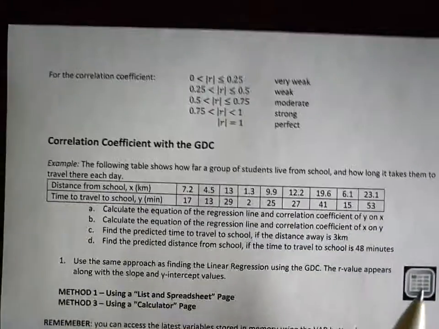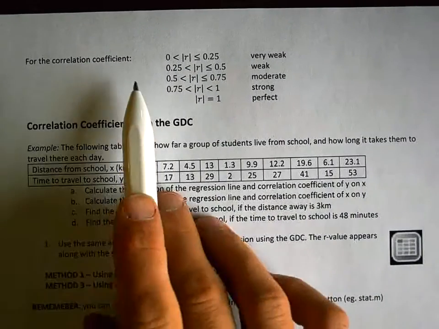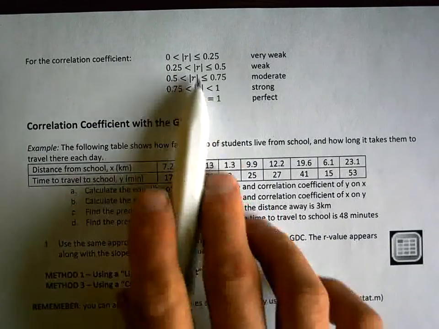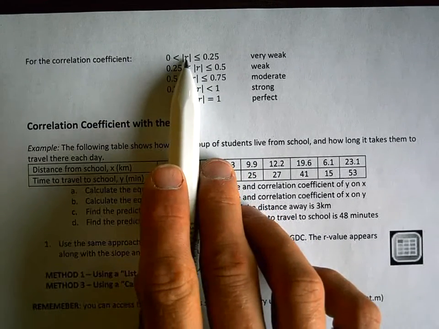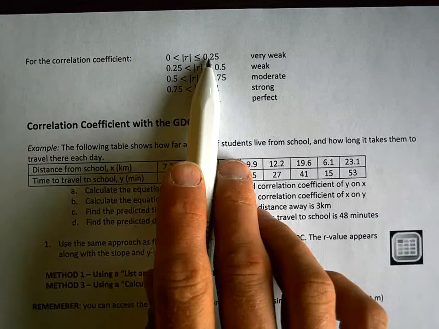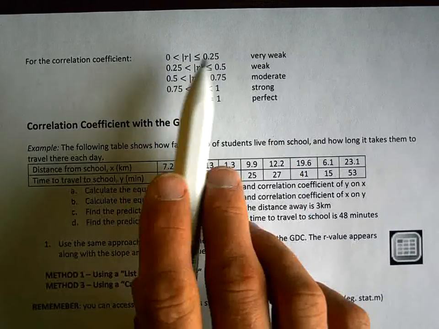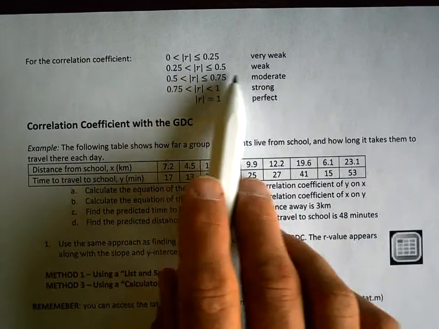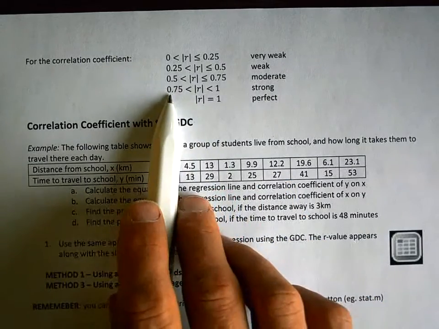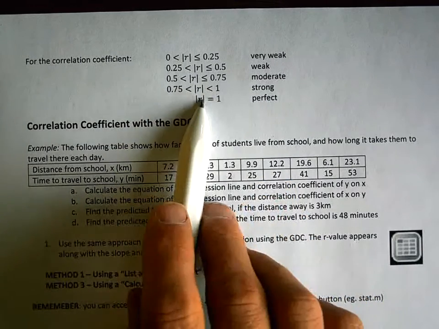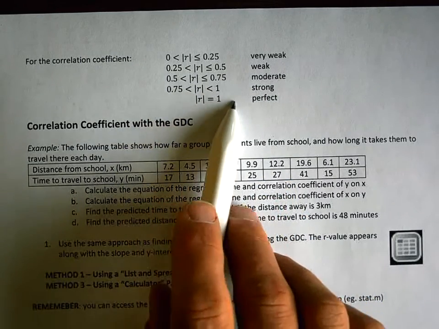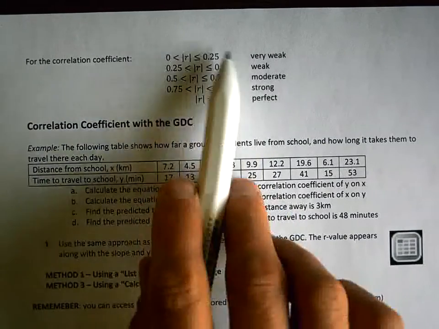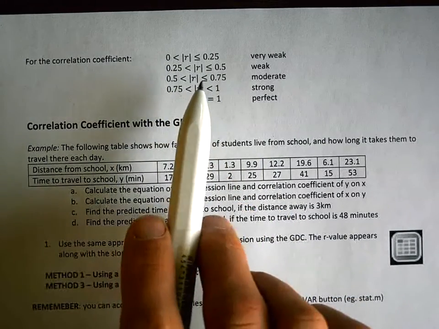By IB definition, the IB defines the correlation as follows. If the R value is between 0 and 0.25, it's very weak. Between 0.25 and 0.5, it's weak. Between 0.5 and 0.75, moderate. 0.75 and 1 is strong. And then technically, if R is equal to 1 or -1, it's perfect. That's important to know, because you might get a question where you're given an R value and you have to interpret it.